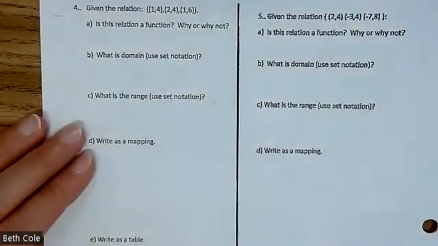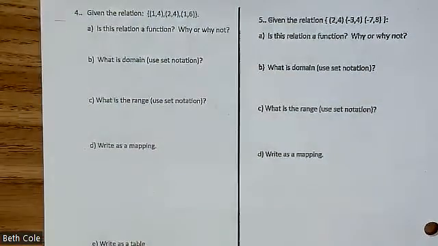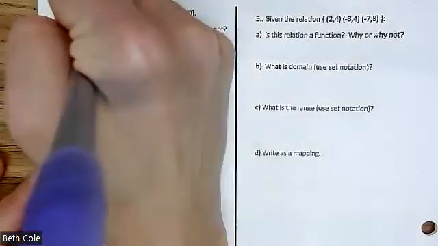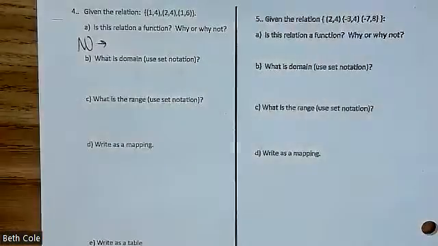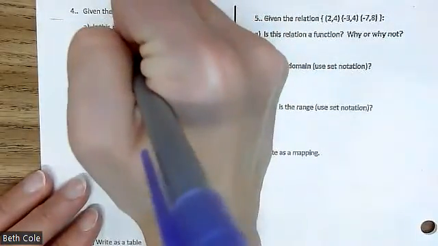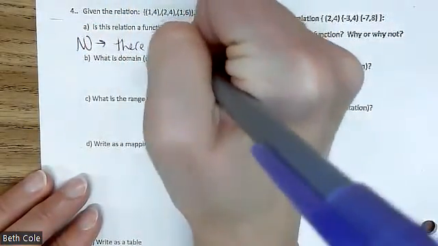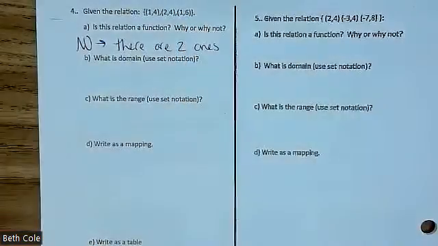All right, so this column is going to go together. So given this relation, is it a function? What do you think? Yes or no? The answer is no. Good. Why? And I'm not looking for a paragraph as an answer. Like there's 2 ones. Or you could say X repeats. However you want to say that. The X repeats. That's what the problem is.